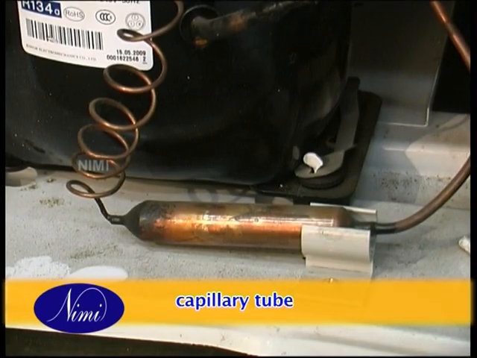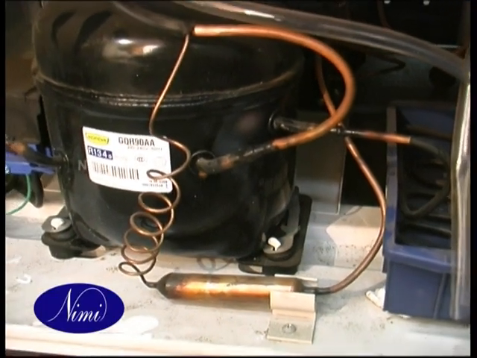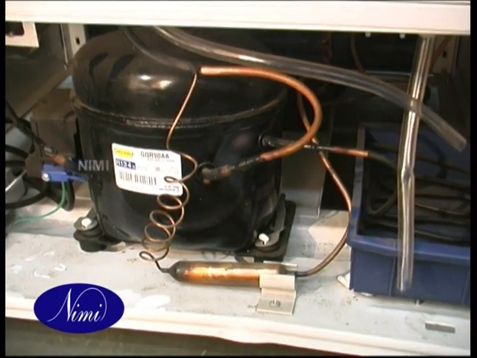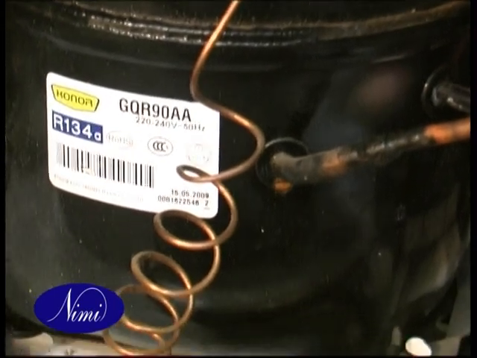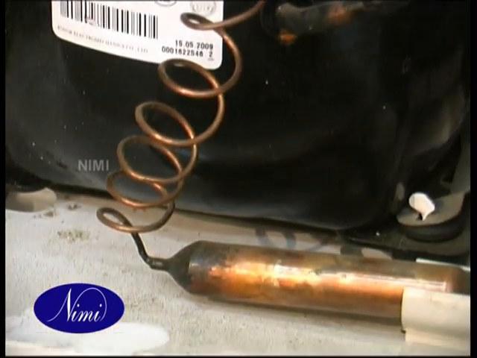Capillary tube. In direct expansion type bottle cooler, capillary tube is used as expansion device. Observe which type of filter dryer is connected to the capillary tube.